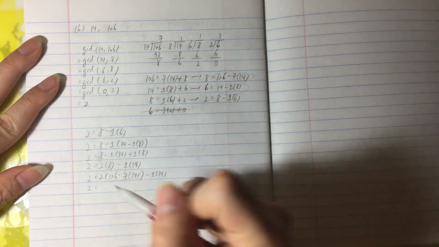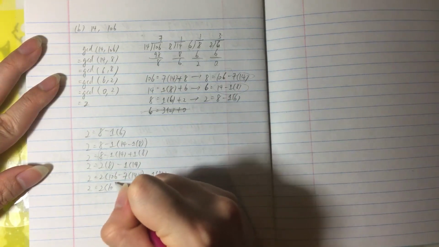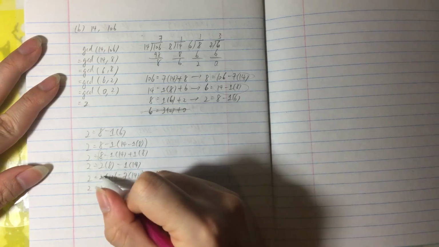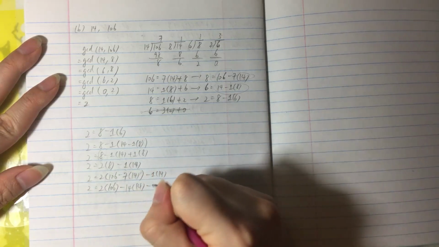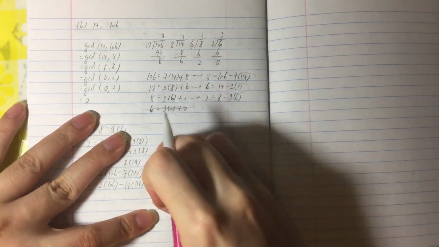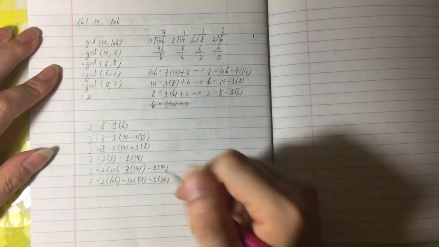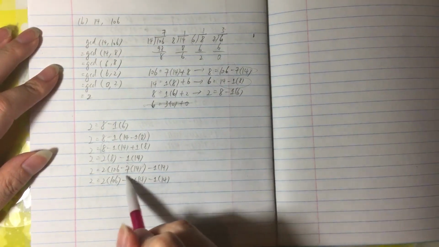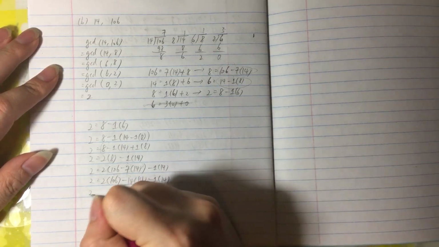Then simplify. If I distribute 2, I get 2 times 106 minus 2 times 7 is 14, minus 14 times 14, minus 1 times 14. Then combine like terms: negative 14 plus negative 1 is negative 15 times 14.